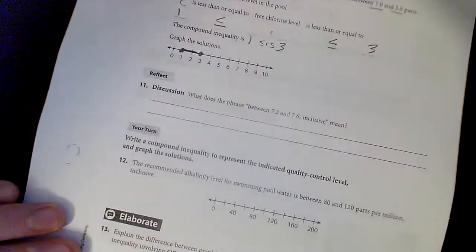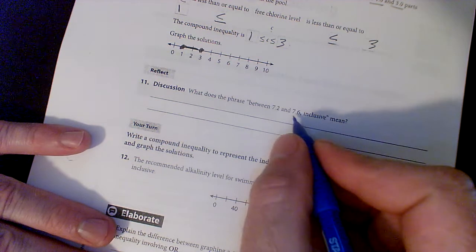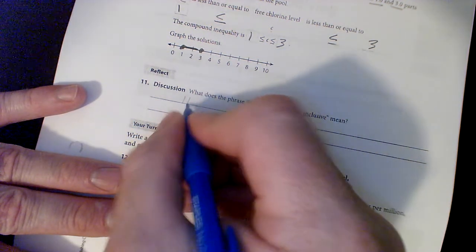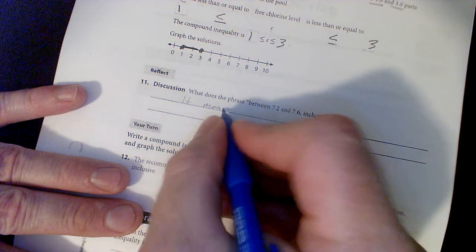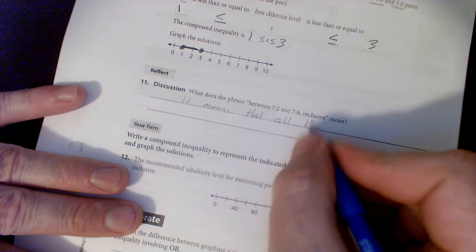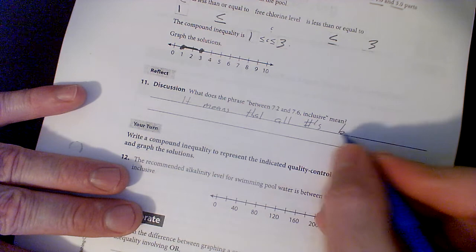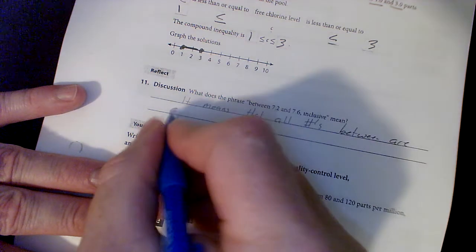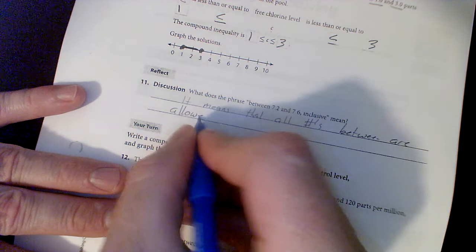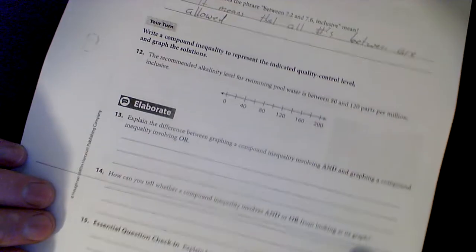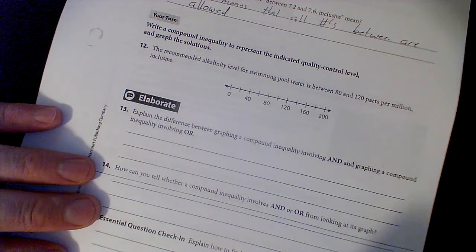What does the phrase 7.2 and 7.6 inclusive mean? It means that all numbers between are allowed. All right. Your turn. And we're just going to do it together. We'll have some turns later.